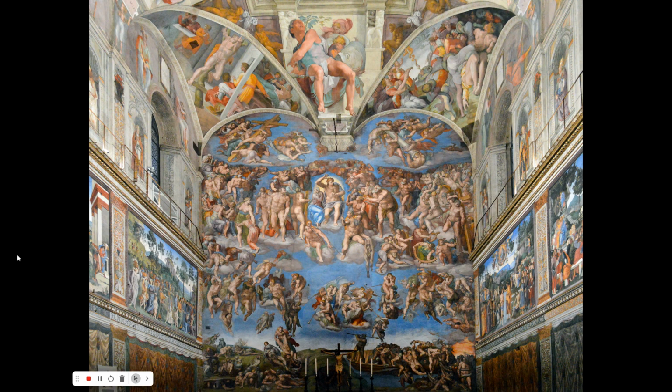So this is the altar fresco. Go ahead and paste this in if you need to, pause if you need to.